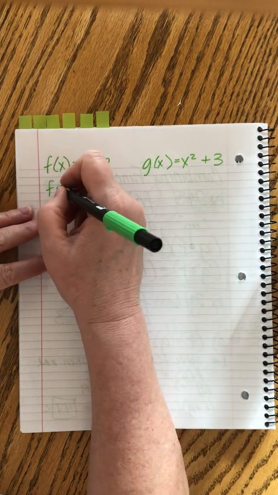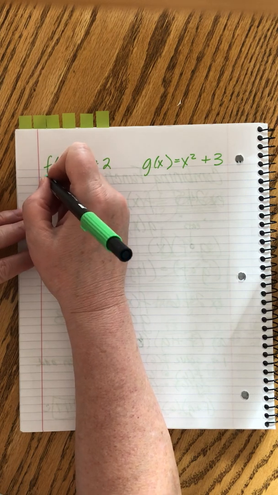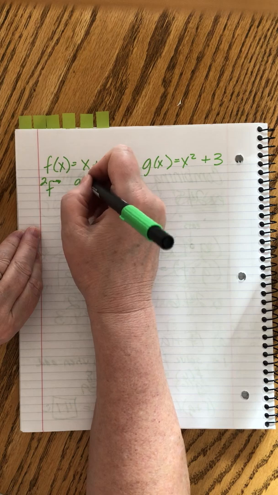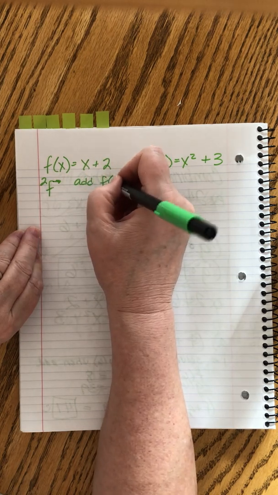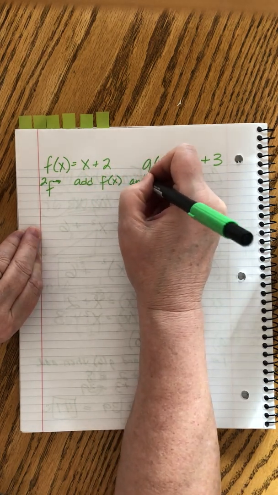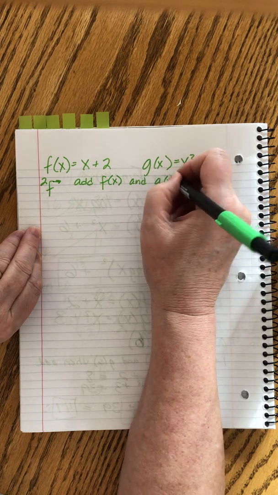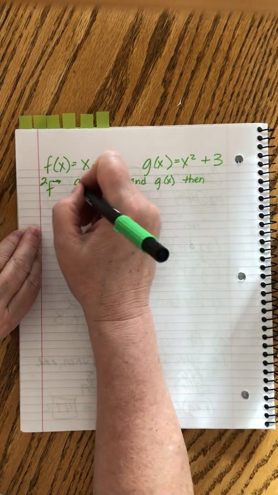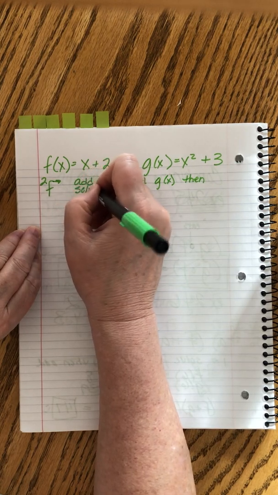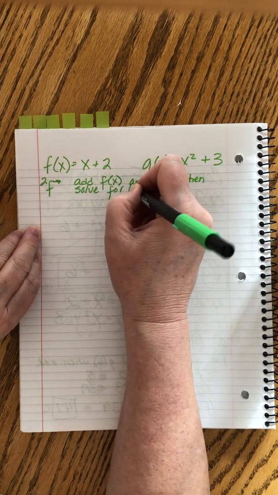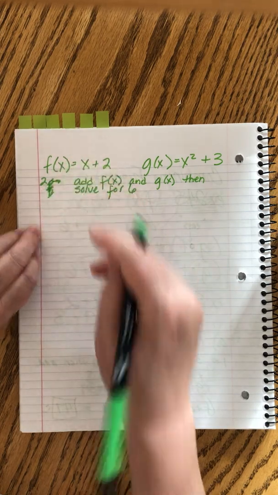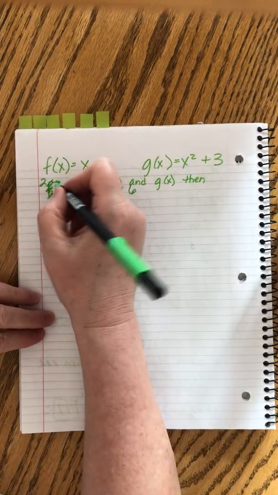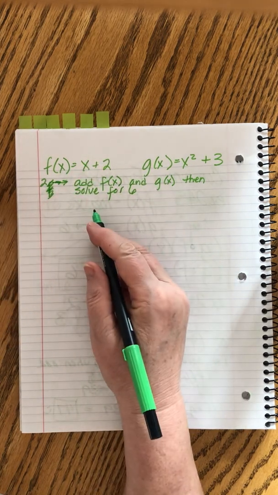So this is my second approach: add the f of x and g of x, then solve for 6. Okay, so my first approach we did here, and my second approach I'm going to do here.